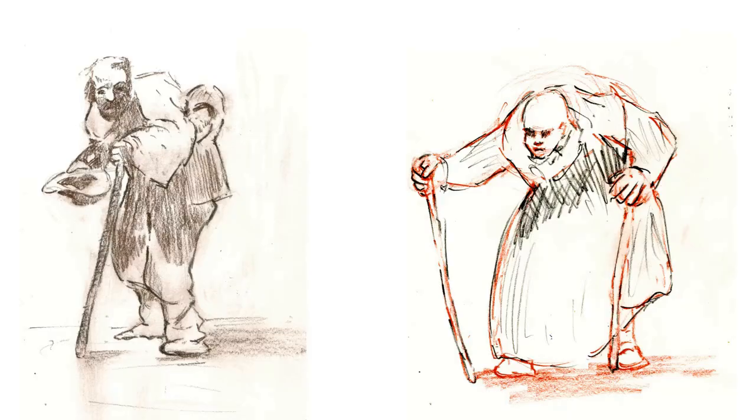These drawings, I did them with colored charcoal pencils. So again, something I'll do in the background, but it's not my main thing. Landscapes are more sort of my main thing.